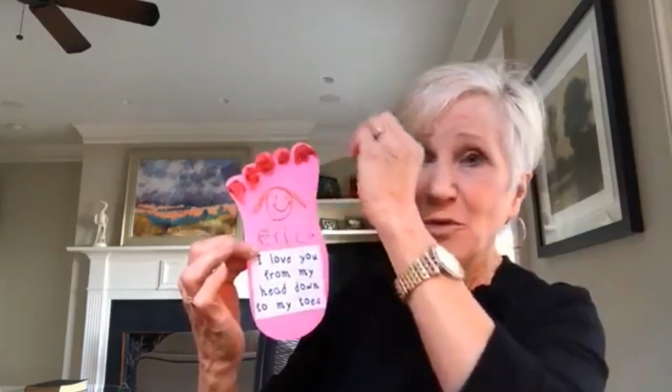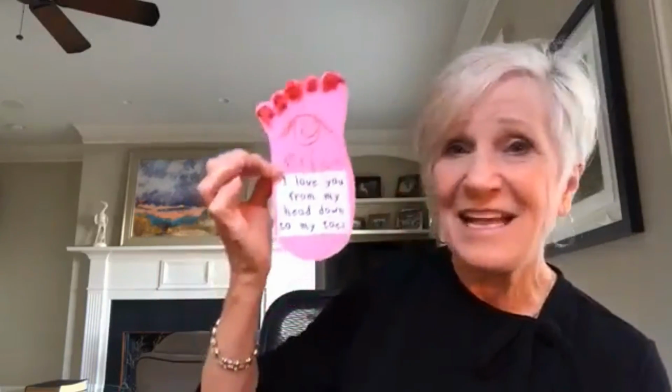Got a few ideas for things children can make for their parents. One, you trace around their foot and you give them red tissue paper and let them put it on for like the toenails. And this says, I love you from my head down to my toes. Now, it's not particularly creative, but it is a good craft. And I tell you what, the parents will love it.